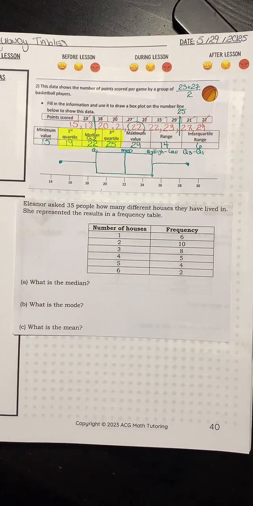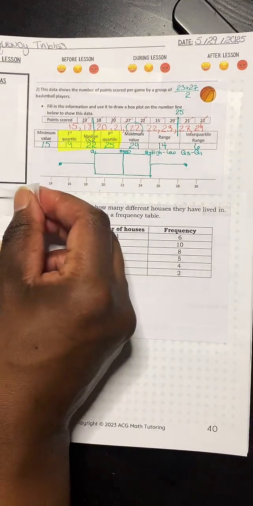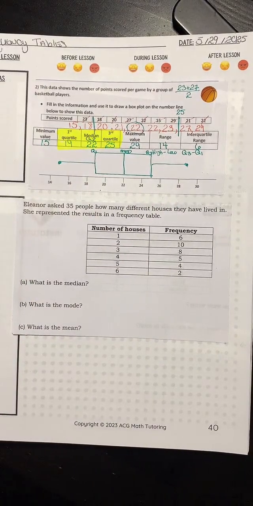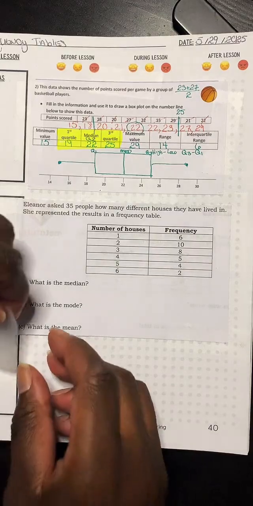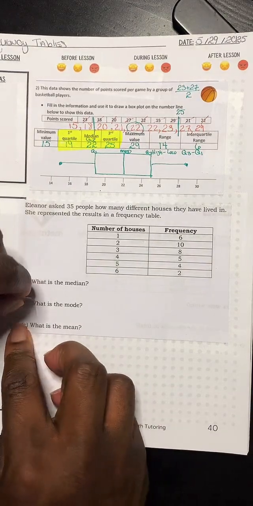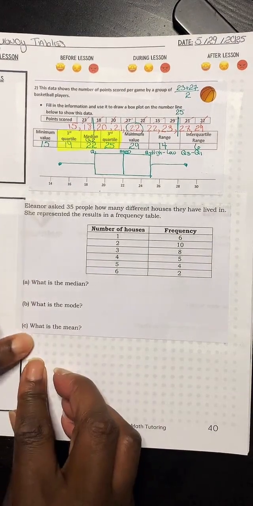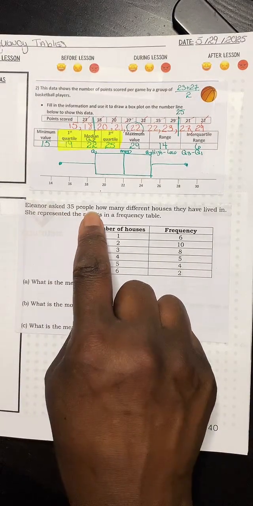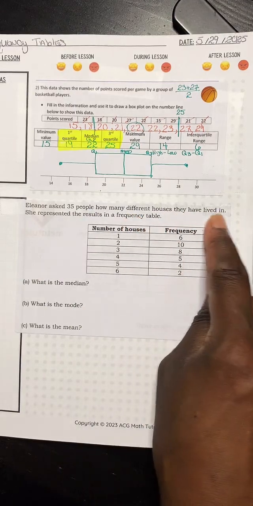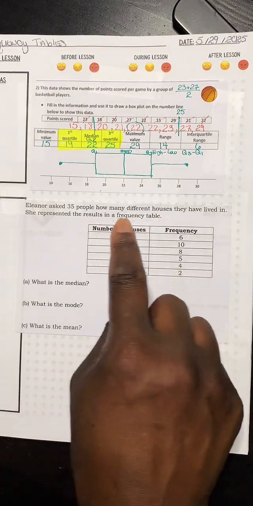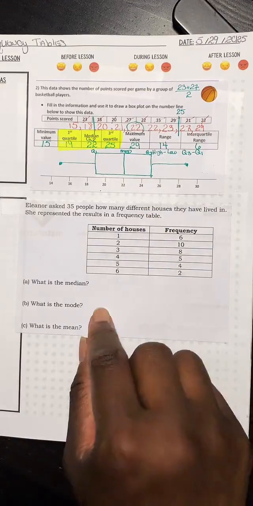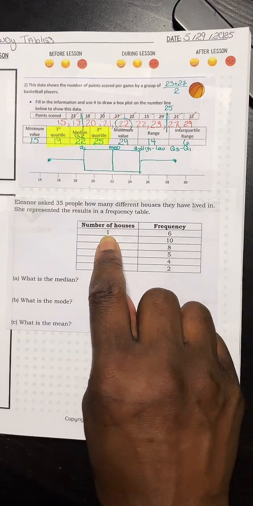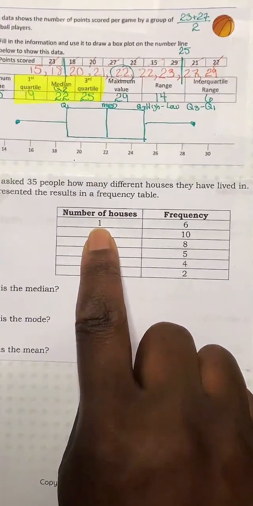All right. So what we have here, and you're like, oh, it's just like a regular table. I'm like, true. But how we find information is just another way to display your data. So we have Eleanor asked 35 people how many different houses they've lived in. She represents the results in a frequency table. So what's happening? If you have how many people said they lived in one house. So let me zoom in at least with the chart.